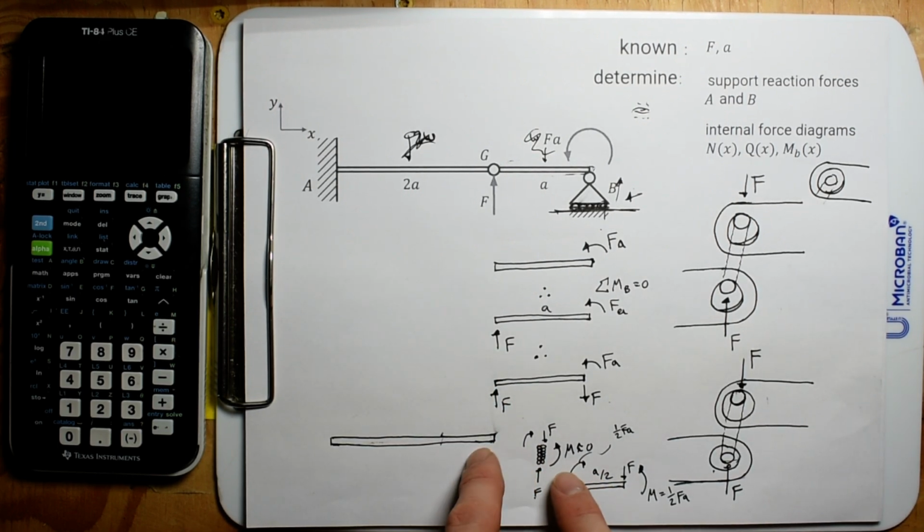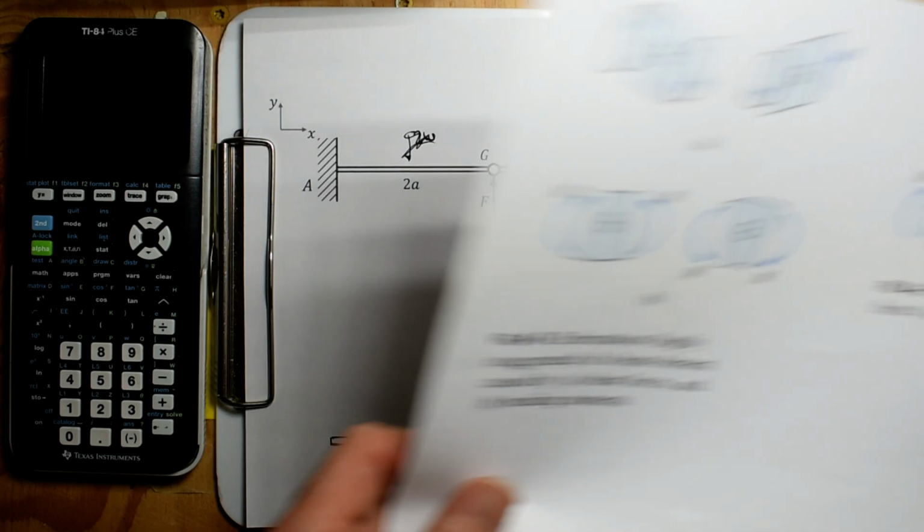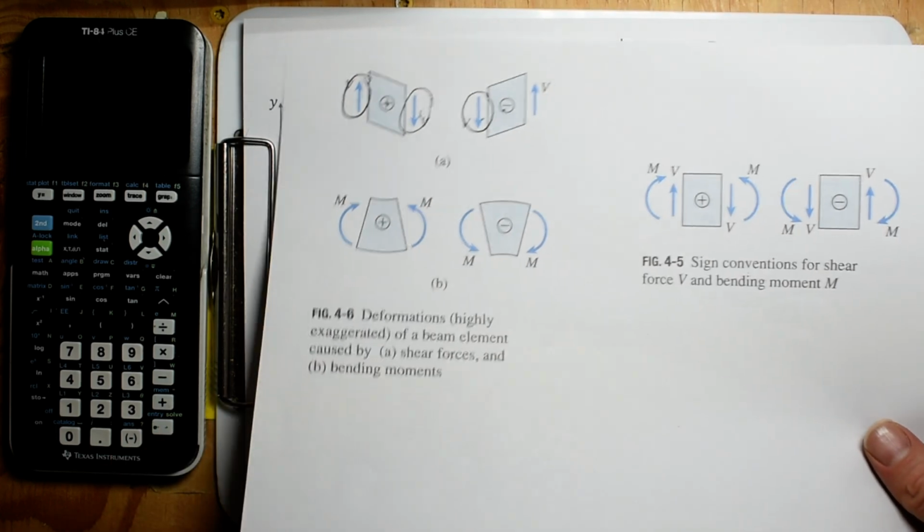Part 2 is going to go over the reaction forces. You know what I mean? It's going to be the bending moment sign conventions. That's going to be part 2.